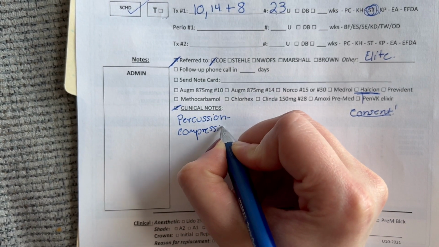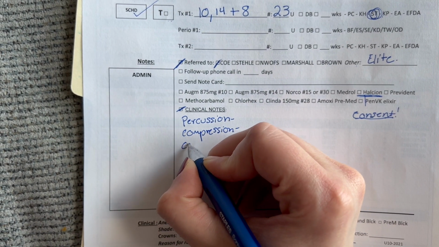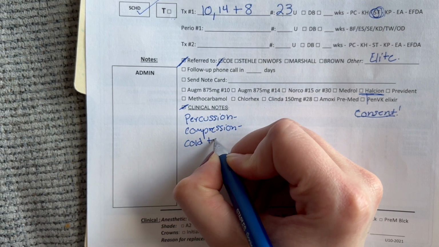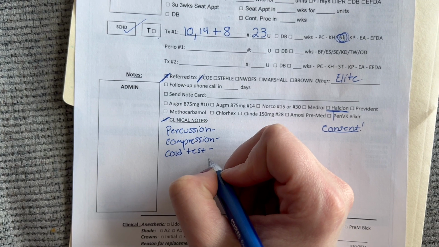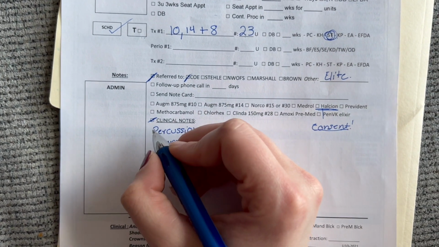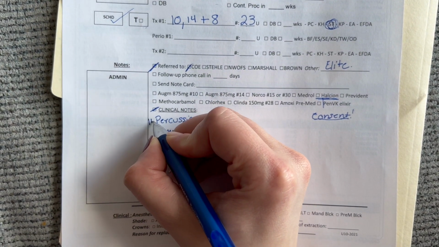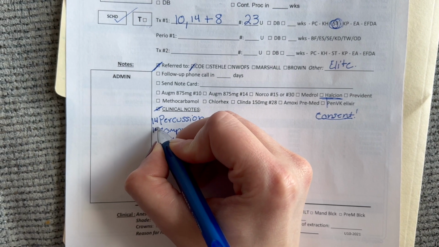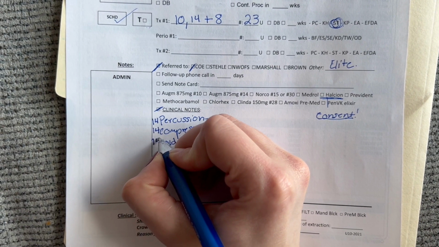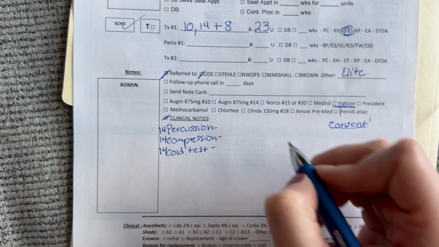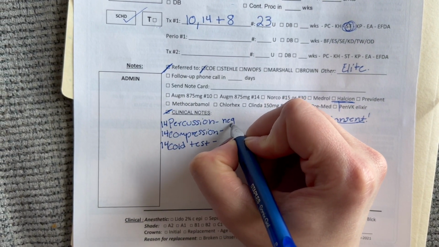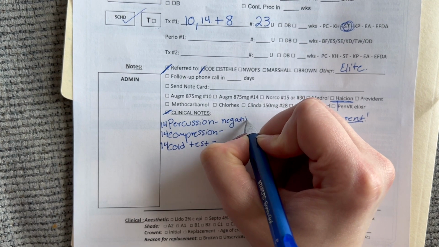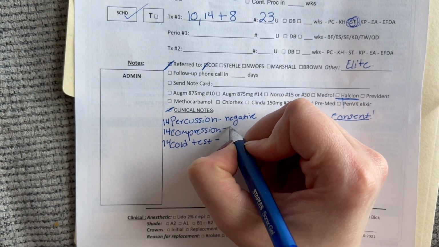So let's say that they do a percussion test first. Percussion is when they're tapping on the teeth. You'll notice this. So make sure we write down which tooth is bothering them and then what tooth we're testing. So let's say it's tooth number 14 and it's not even hurting to the tapping. So we'll write down negative or we'll write down normal.